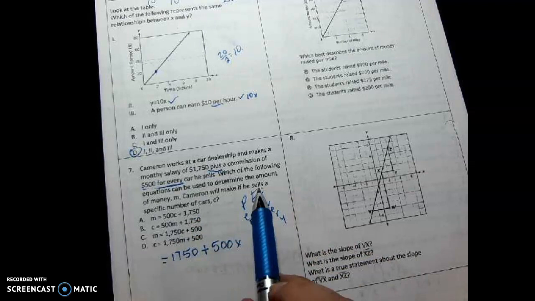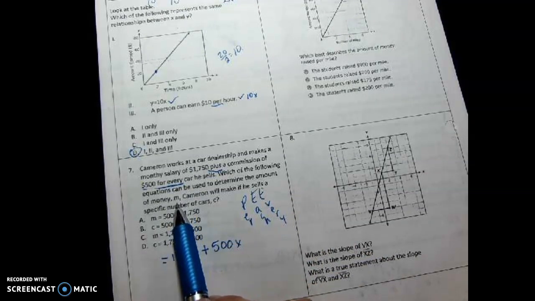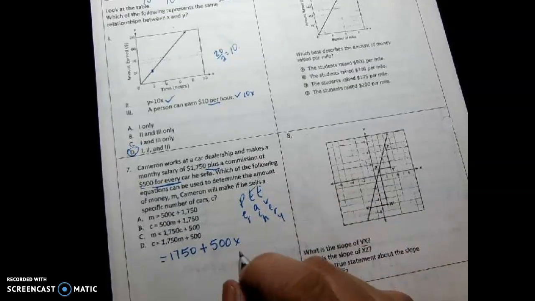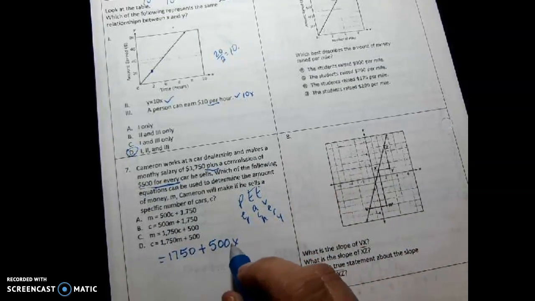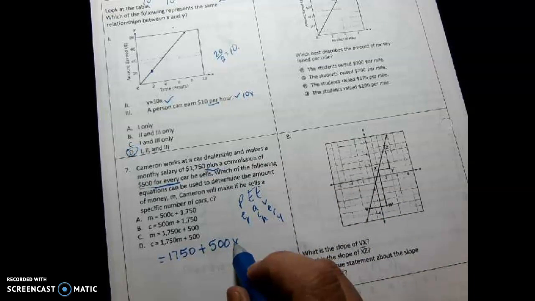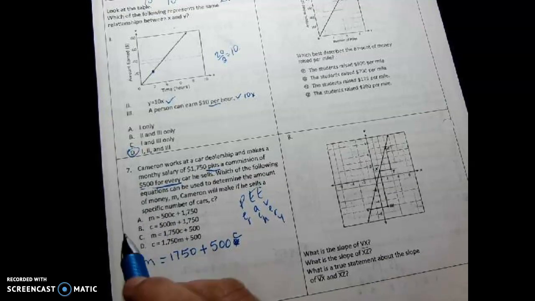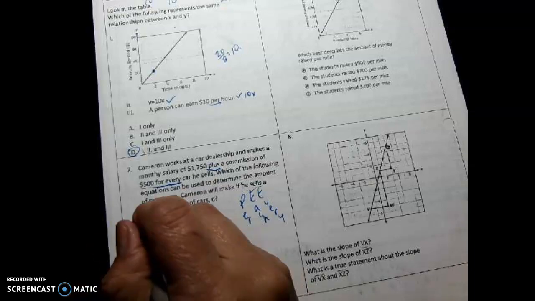Okay, we'll determine the amount of money, M, Cameron will make if he sells a specific number of cars, C. So the C needs to go with the 500 and M has to be with the 1,750 part. So the answer is A.